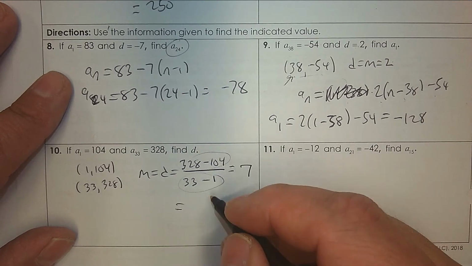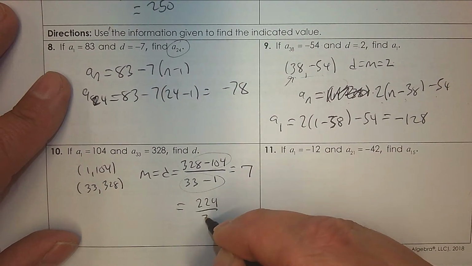There, I can do it. It's 224 divided by 32, and that equals 7.